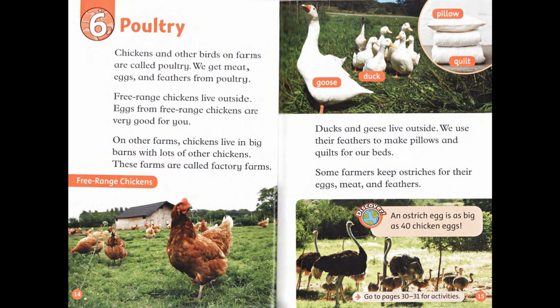Discover. An ostrich egg is as big as 40 chicken eggs.